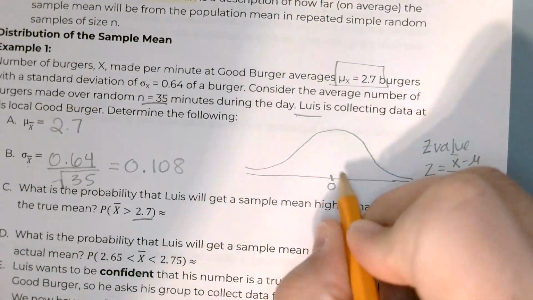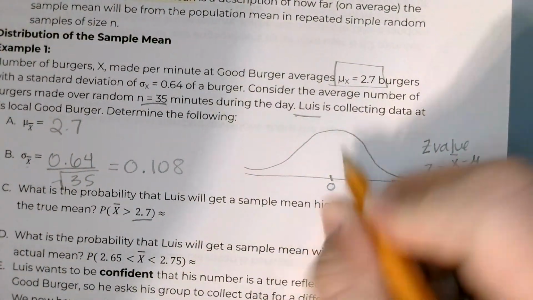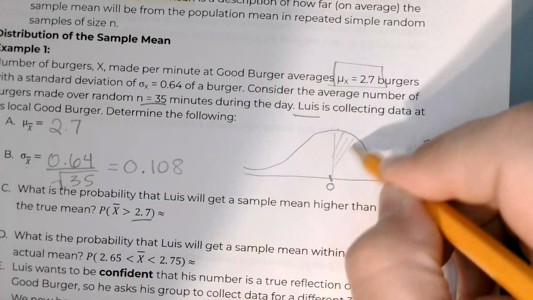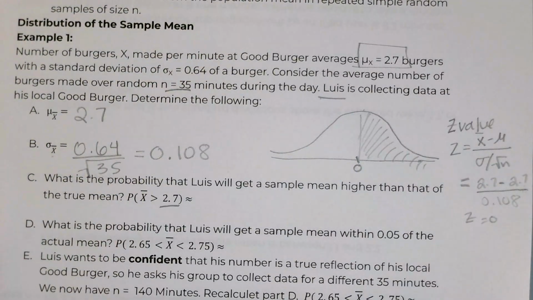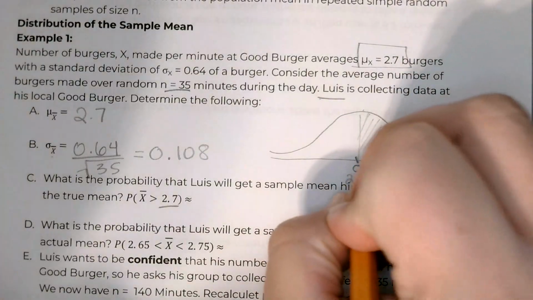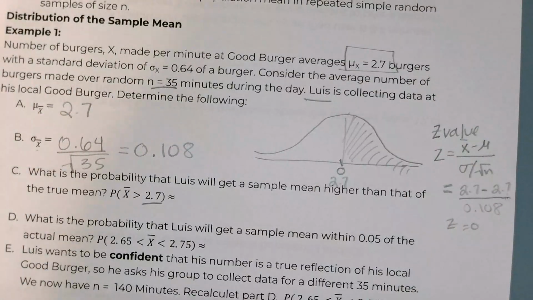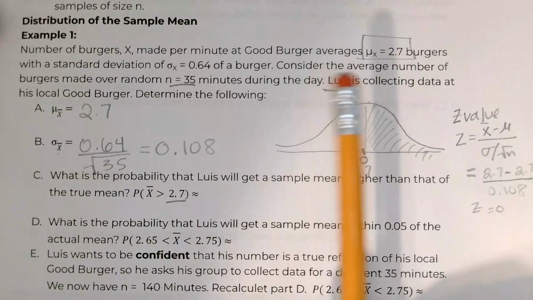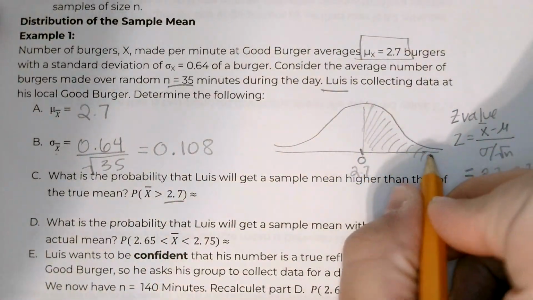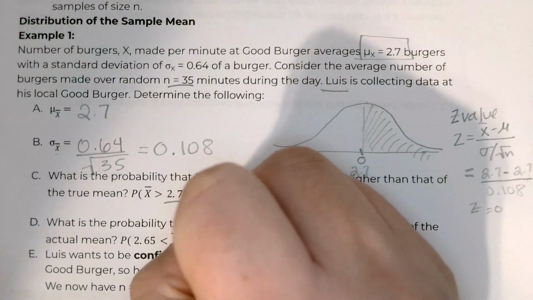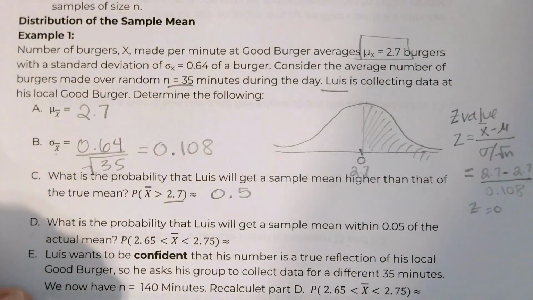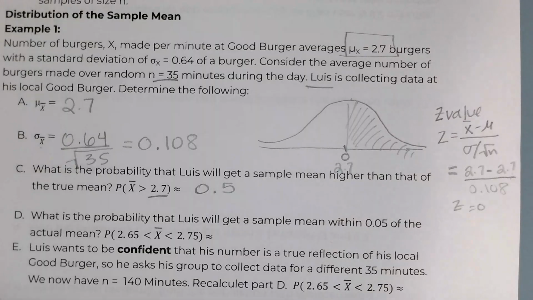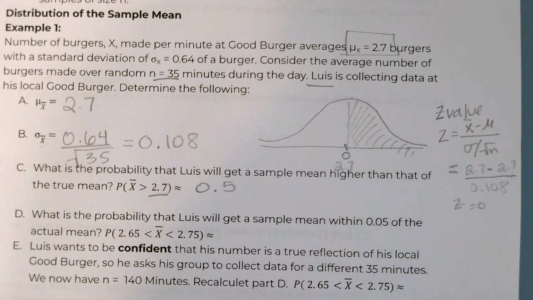So we want to know what the chance is that the sample mean is bigger than the average. So this is the area if I needed to find that information. Okay. Using the empirical rule, 50% of the data is above and below the mean, so we can say that this is approximately 50%. Now that doesn't give us a lot of information. You could have done that intuitively.